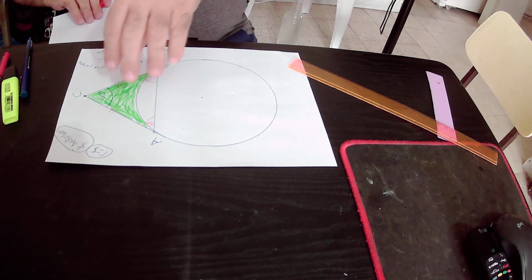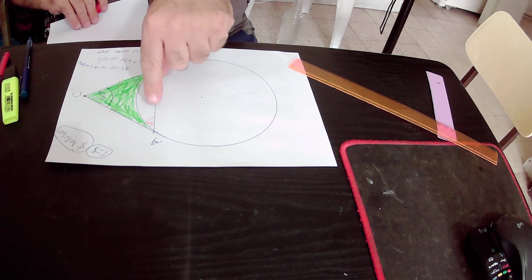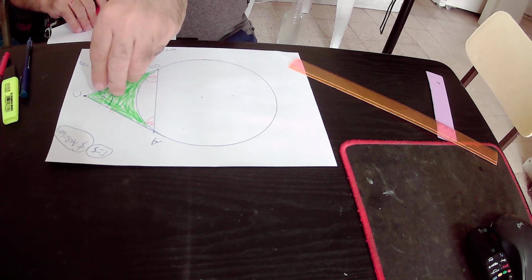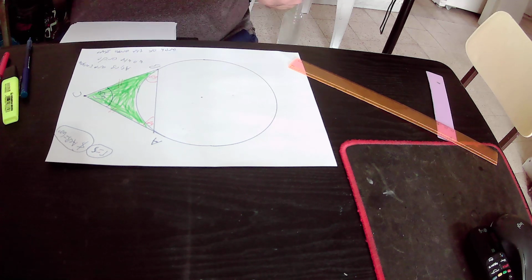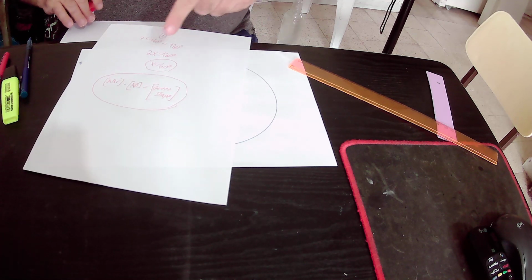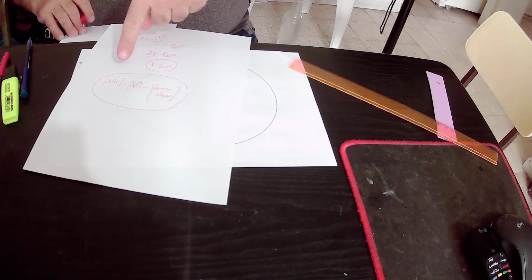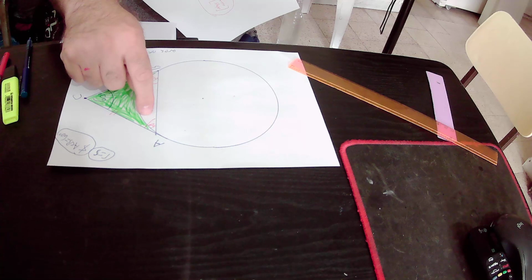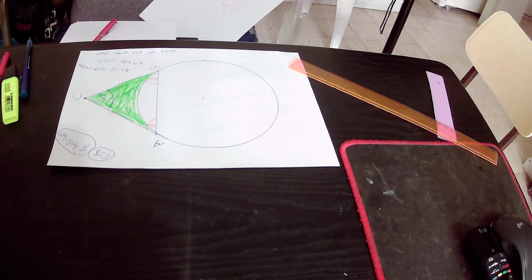Again, the area of triangle ABC minus the area of this shape, that is circular segment AB, will be equal to the area of the green shape. The area of the green shape equals the area of triangle ABC minus the area of circular segment AB, the white shape. Okay?